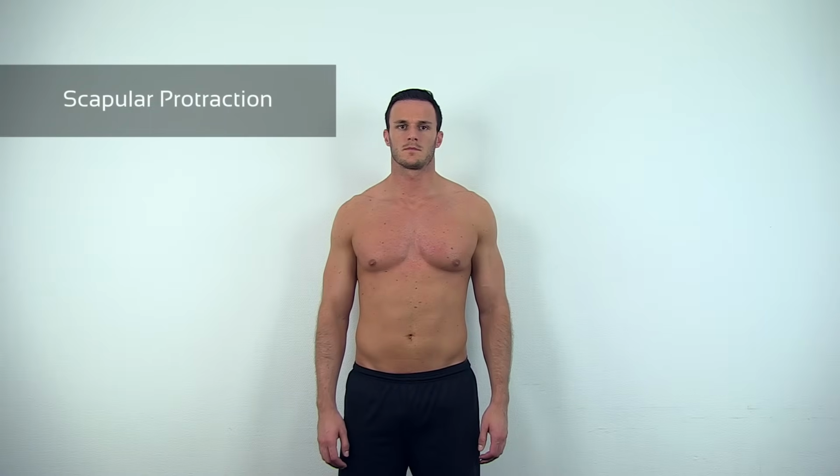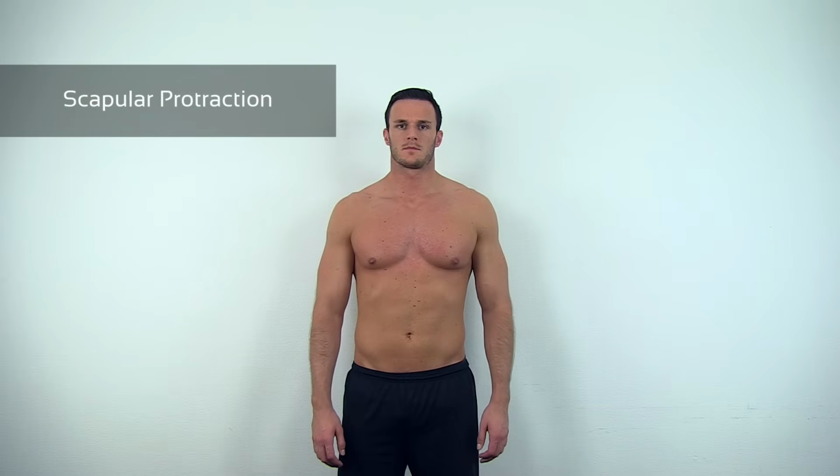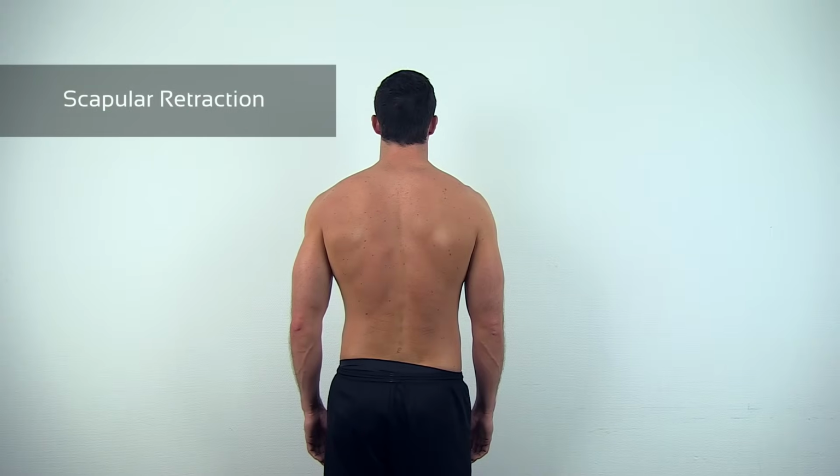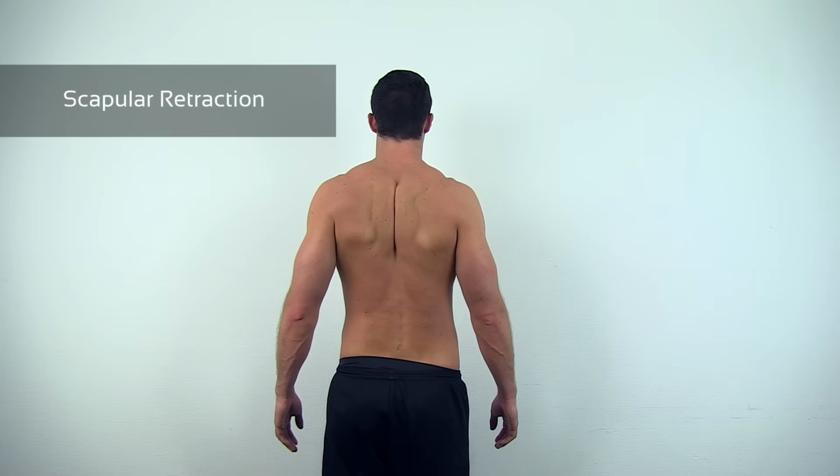For scapular protraction, ask your patient to bring the shoulders as far as possible together anteriorly. For scapular retraction, ask your patient to squeeze the shoulder blades together and thus perform retraction.